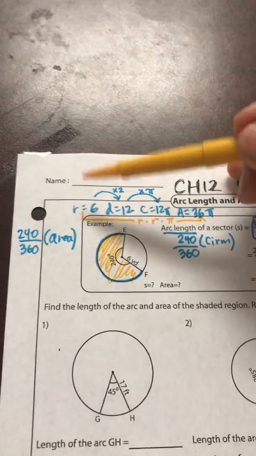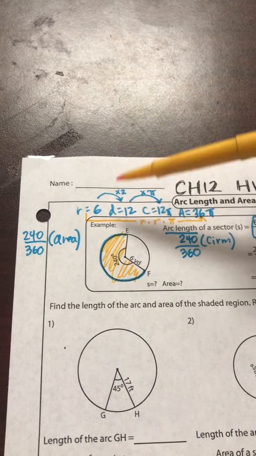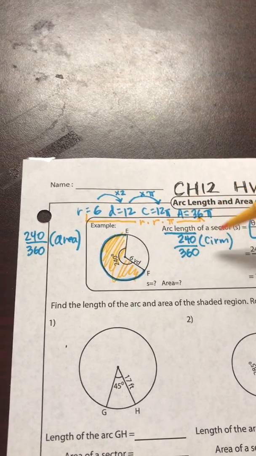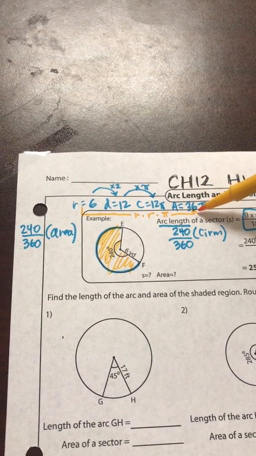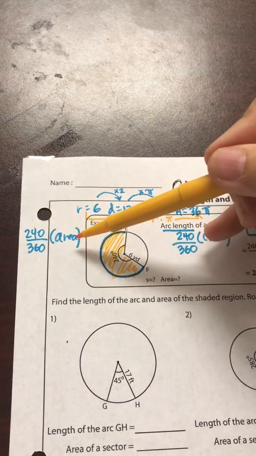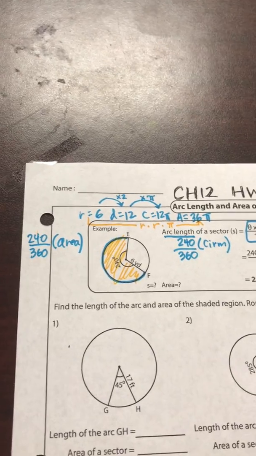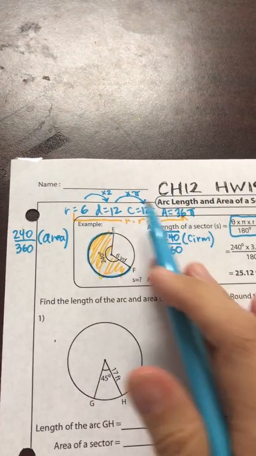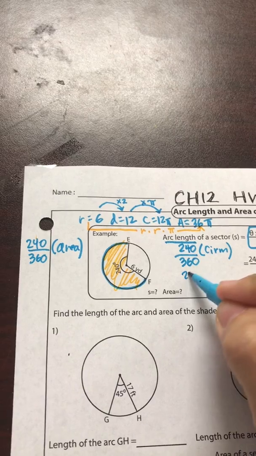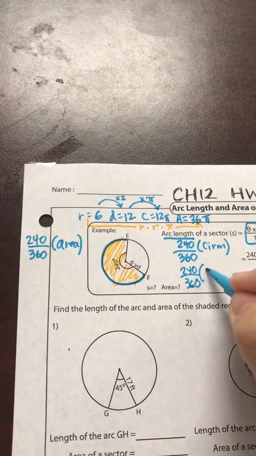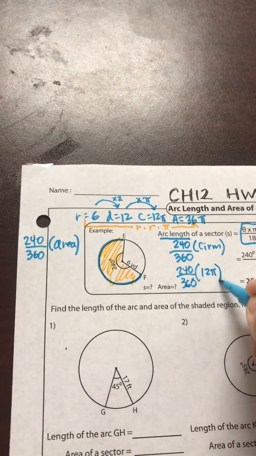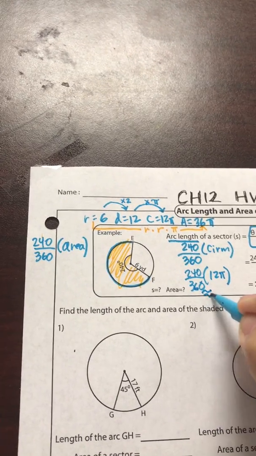Now that holds true for every problem. I need to know the circumference so I can figure out what is a fraction of the circumference, and I need to know the area so I can figure out, well, what is a fraction of that area? Okay. So now I'm going to take the information I've made. I have 240 over 360 is equal to the circumference, which is 12 pi, round to the nearest.